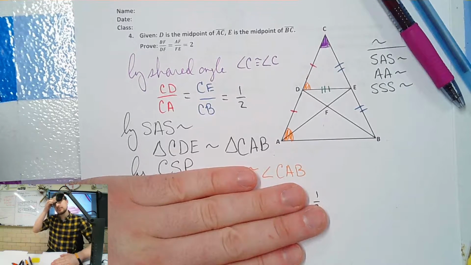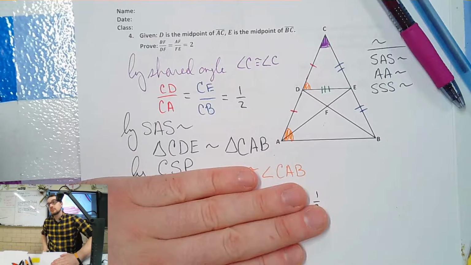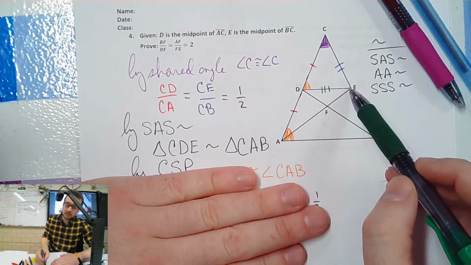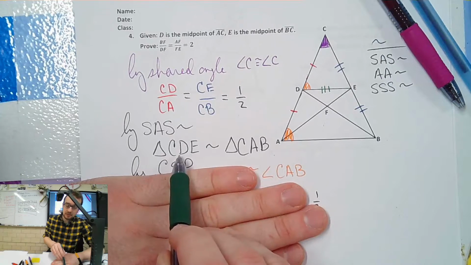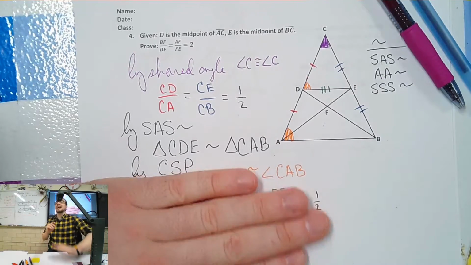Danny. Is it just, why didn't you shade in angle E and angle B? I could have done angle E. Angle E is angle CED, and if you notice, CED is first, third, second. Yep. This is first, third, second. So I could have done that. I just don't need it.